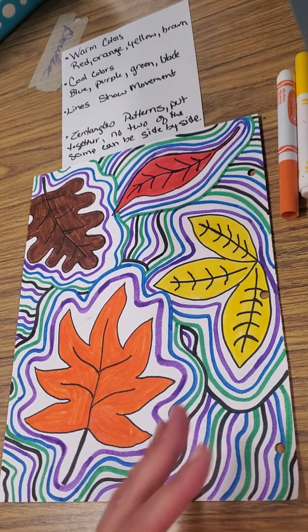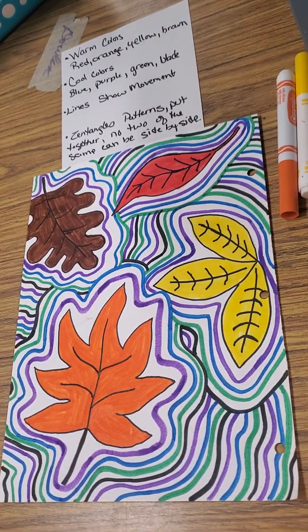Also, if you've ever heard the term fall foliage, it's just a fancy word meaning plants or leaves from a tree.